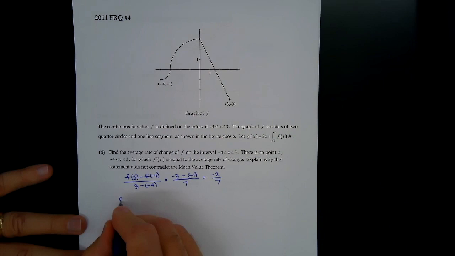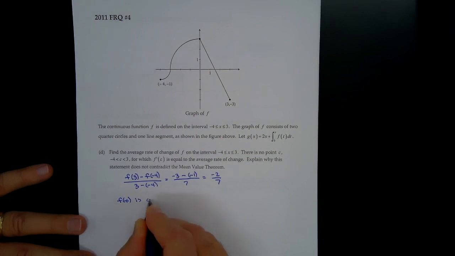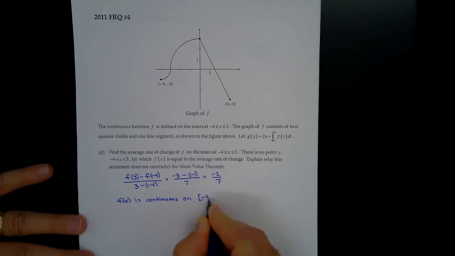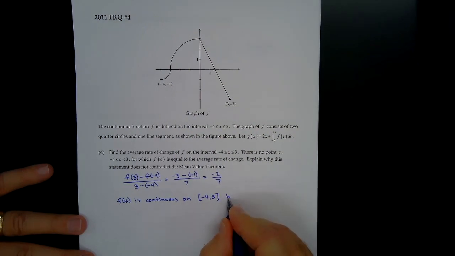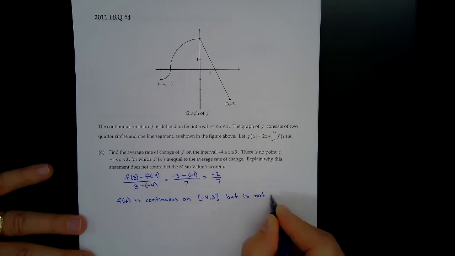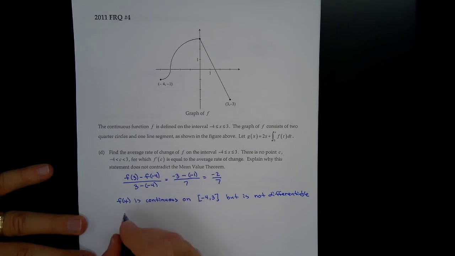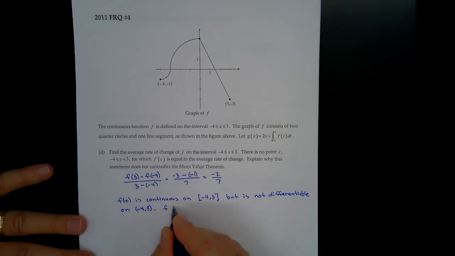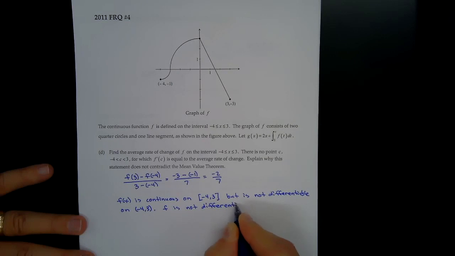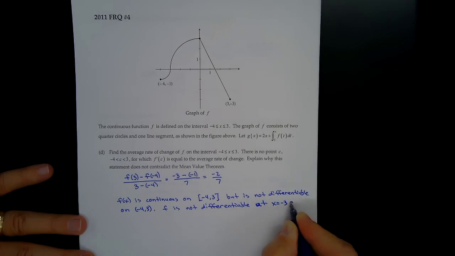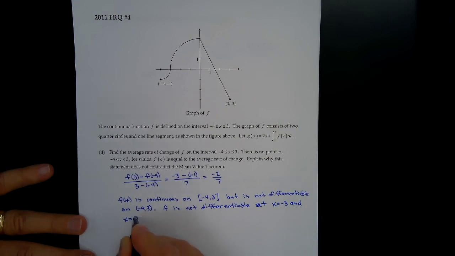So, all right, we could say f of x is continuous on the closed interval -4 to 3, but is not differentiable on the open interval -4 to 3. f is not differentiable at x equals -3 and x equals 0.